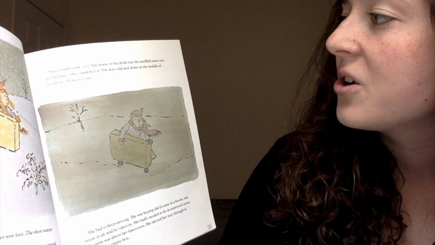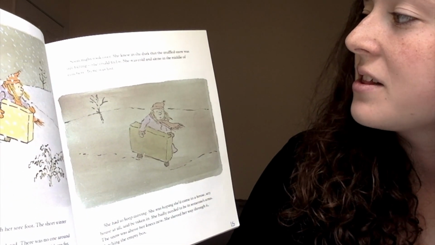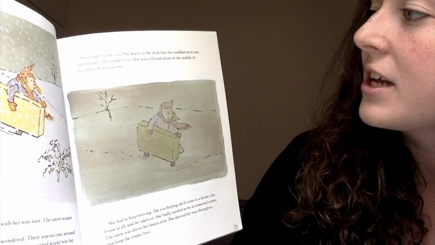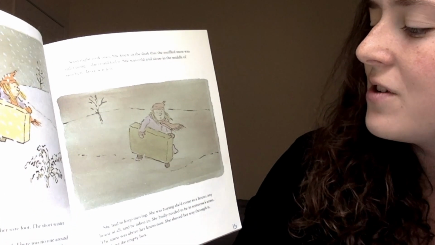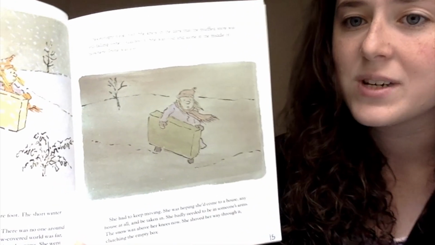Soon night took over. She knew in the dark that the muffled snow was still falling. She could feel it. She was cold and alone in the middle of nowhere. Irene was lost.